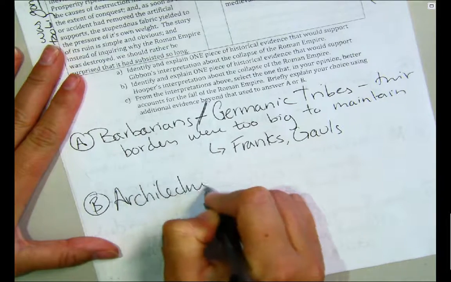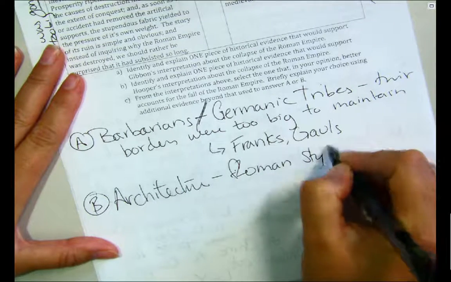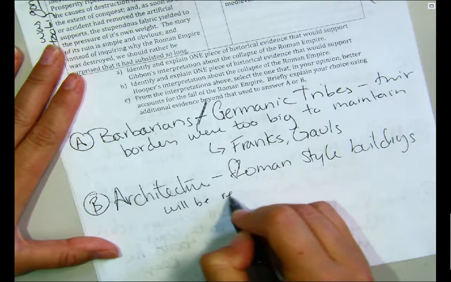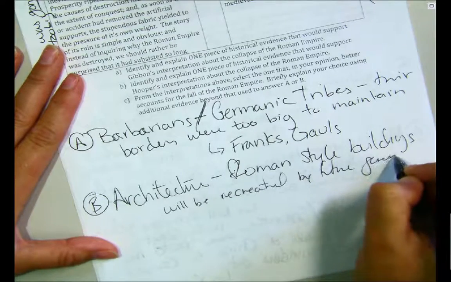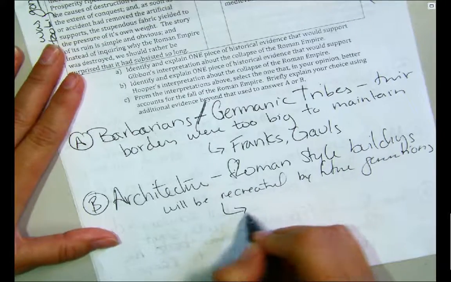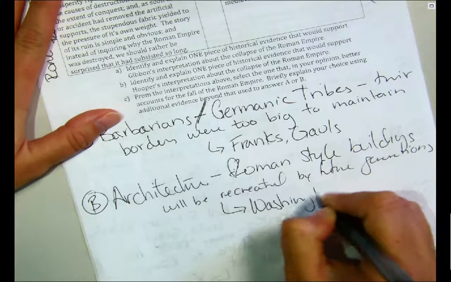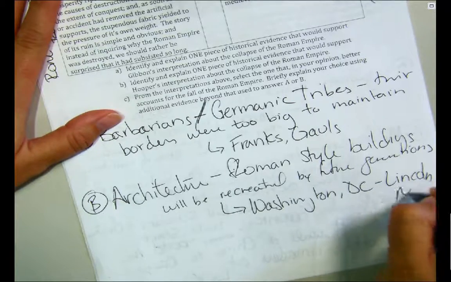Architecture. Okay, so Roman style buildings will be recreated by future generations. Okay, can you give me an example of other places that use Roman style architecture? Come on, people, we've talked about this 10,000 times. Evelyn. The Colosseum was built by Romans, so no. What do you got? D.C. Washington, D.C. is a great answer. Washington, D.C. and specifically the Lincoln Memorial. Okay.